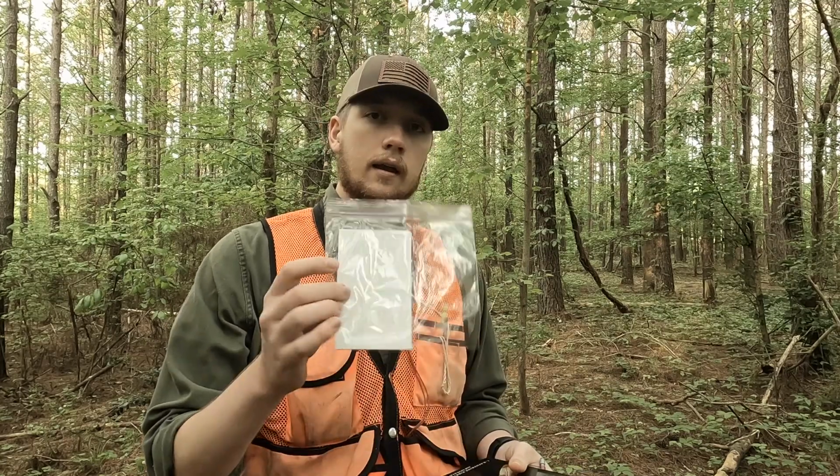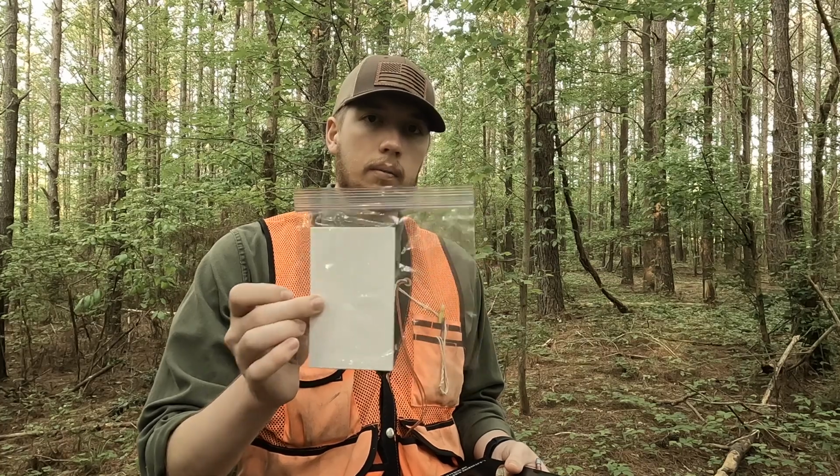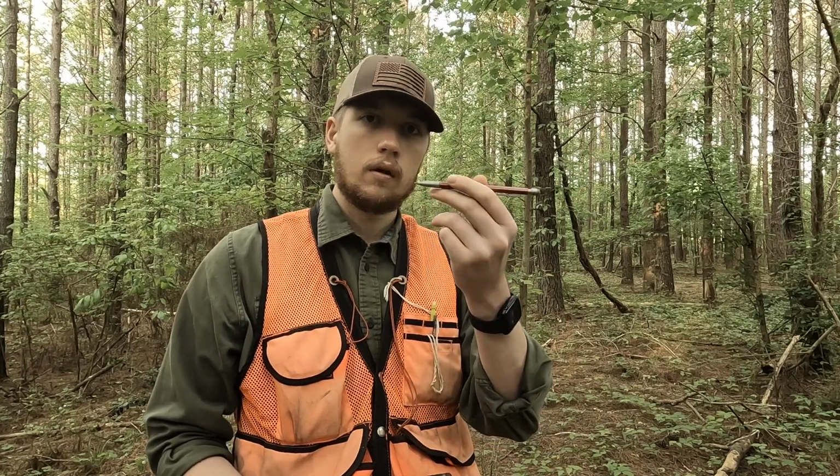Now, there's a lot of different ways to keep track of what plants are out there. I really like the index cards. I'll keep them in a Ziploc baggie just to kind of keep them safe, and I'll use just a standard mechanical pencil. And what I will typically do is on one side, draw the leaf, and then on the other side, you'll write the name and the identifying features, what you think is interesting, what you notice about it, and then also note where it is on the property.